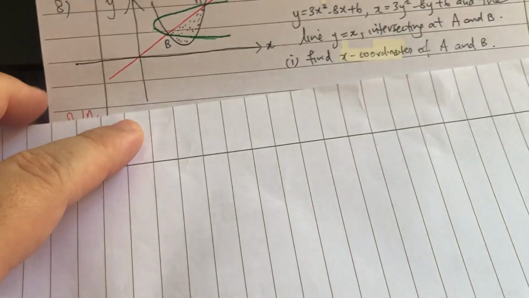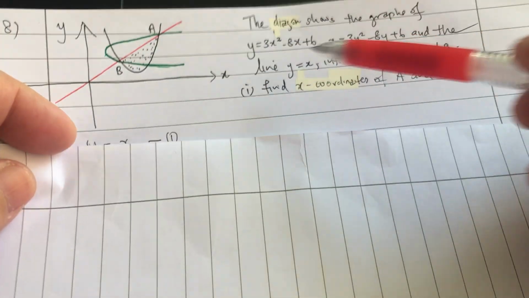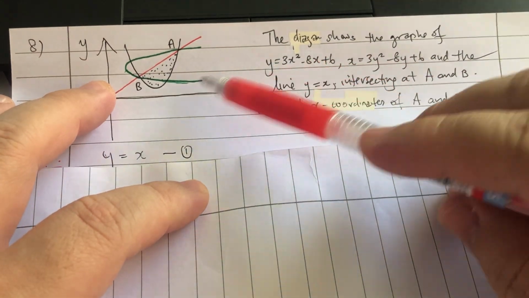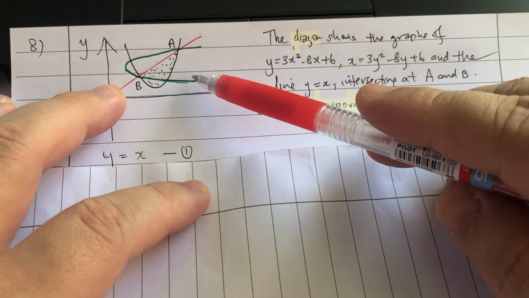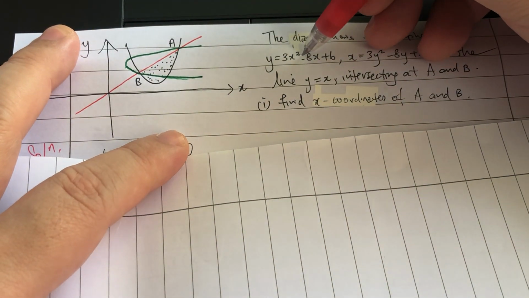Alright, next one, number 8 already. Number 8, we are moving into this area domain already, area. So it's like the heaven minus the earth kind of thing. The diagram shows the graph, like that. They didn't tell you which graph is which. So you yourself need to know that this is a quadratic.